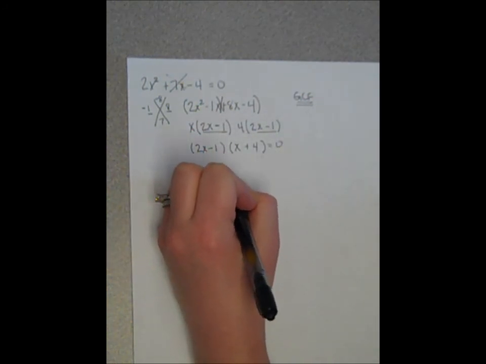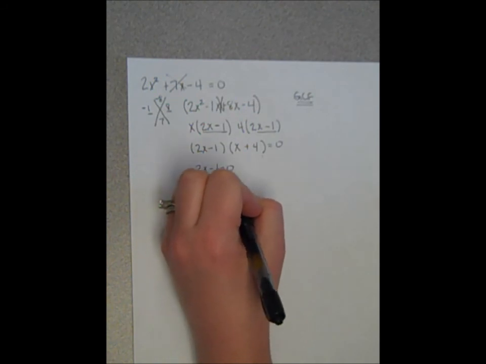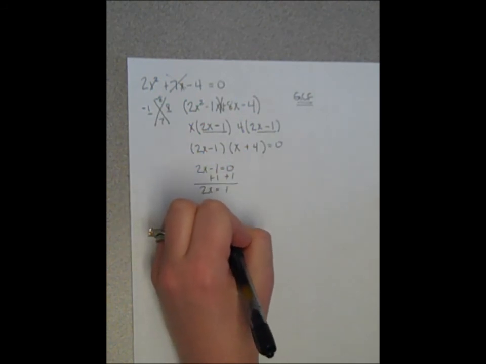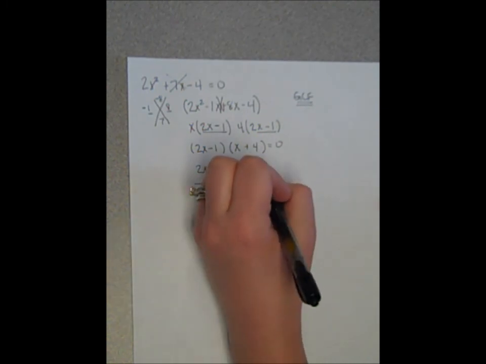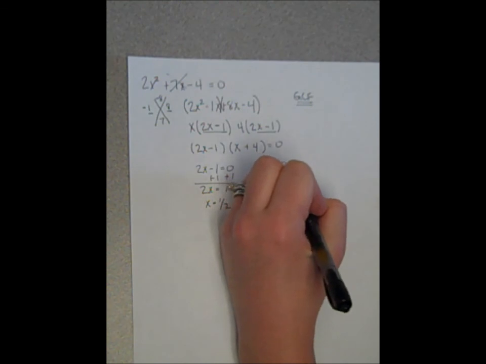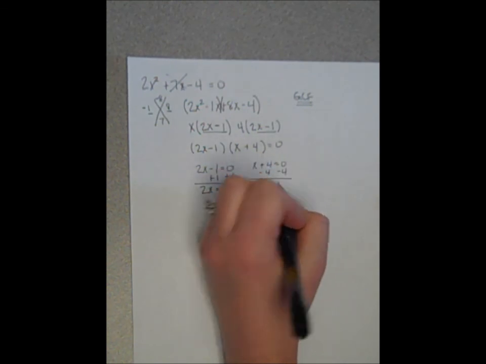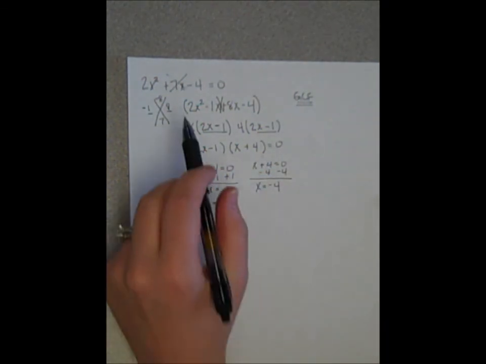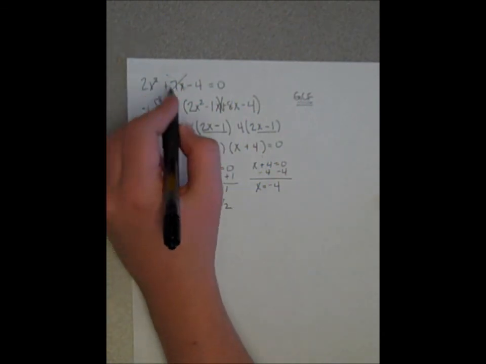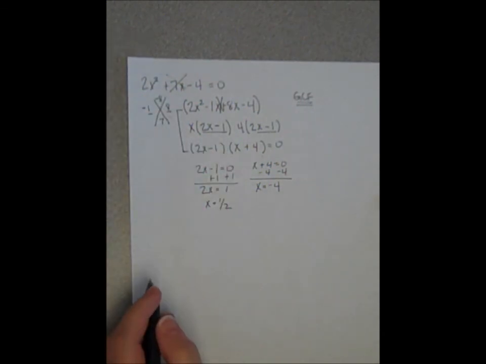You're going to set each parenthesis equal to 0 and solve for x. 2x is equal to 1, so x is equal to a half. X plus 4 is equal to 0. You move the 4 out of the way. X is equal to negative 4. Okay, so the setting equal to 0 and solving is still the same. It's just these three little tiny steps in the middle that are different.